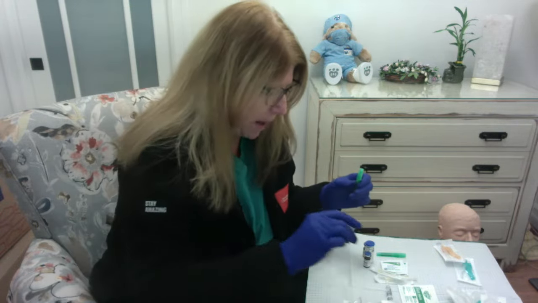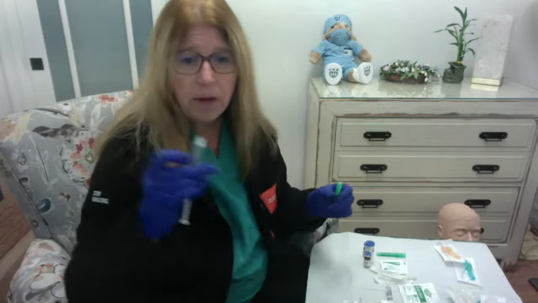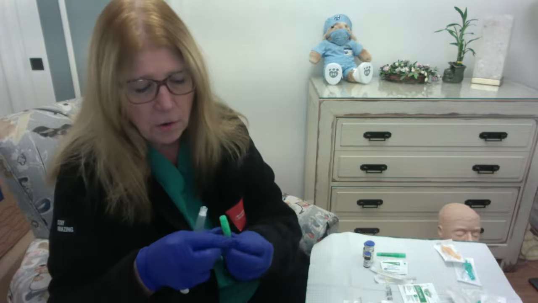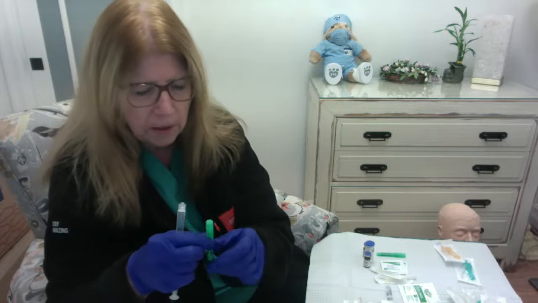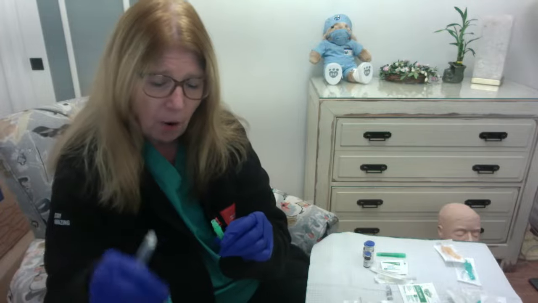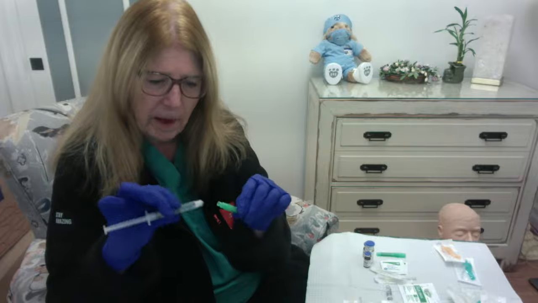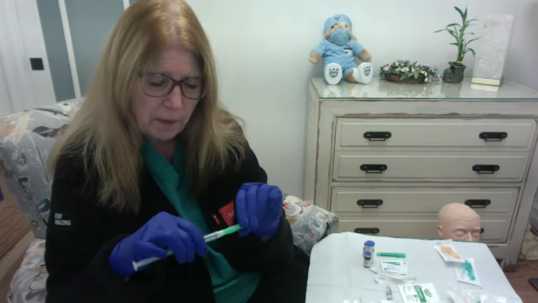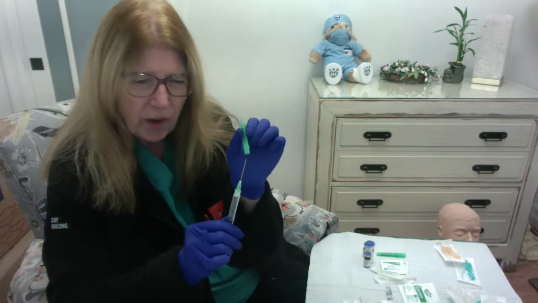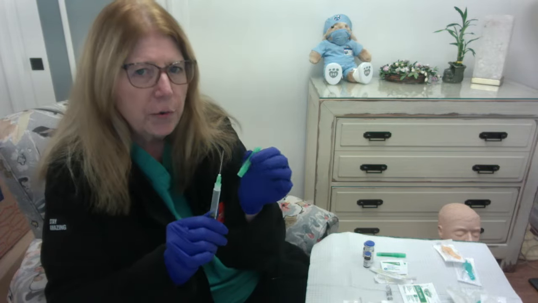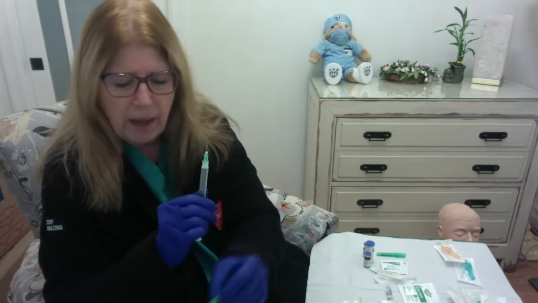Let me grab my 3 milliliter syringe, because what I have here in the ampule is 2 milliliters. I'm going to take the cap off of here, and I'm going to attach my two hubs together, and then I'm simply going to pull off the cap. Don't twist the cap off because that loosens your needle. So you just want to lift the cap off.